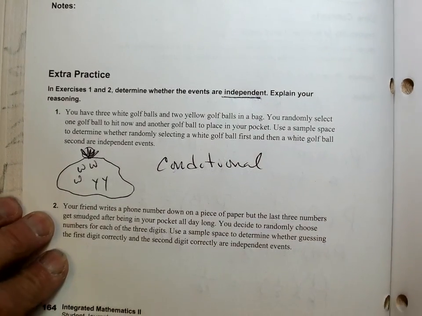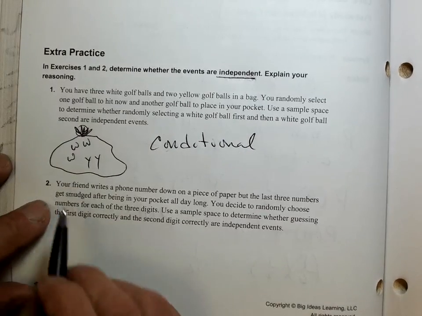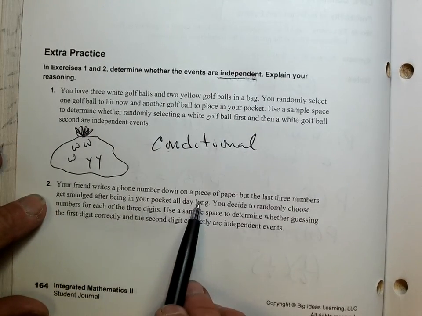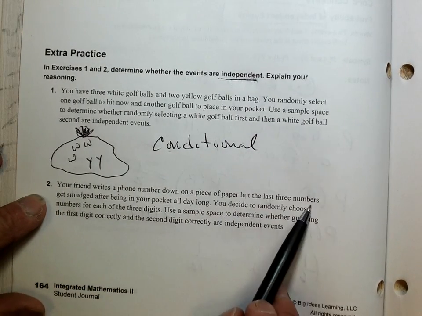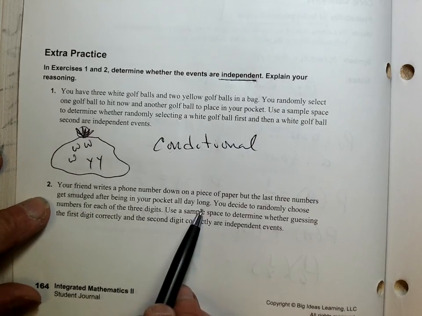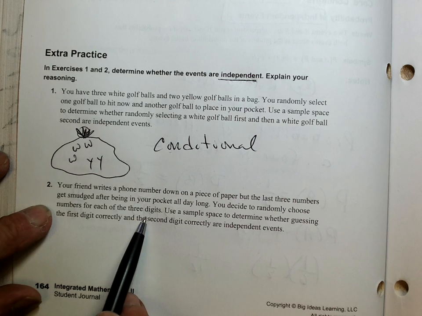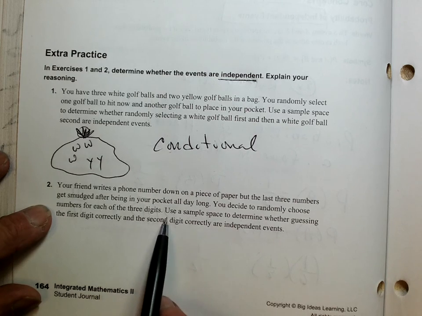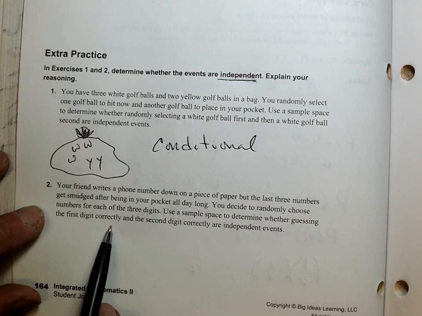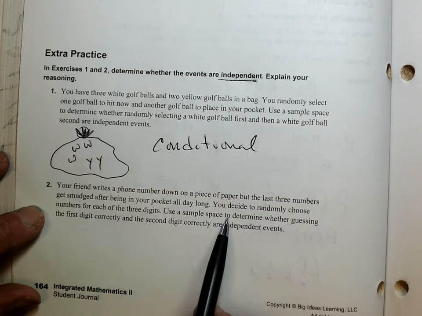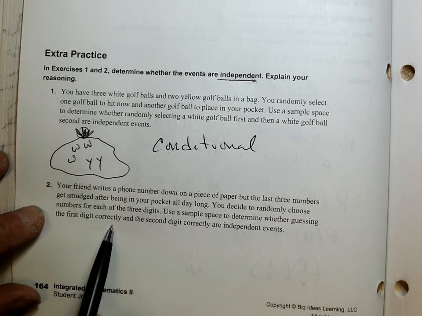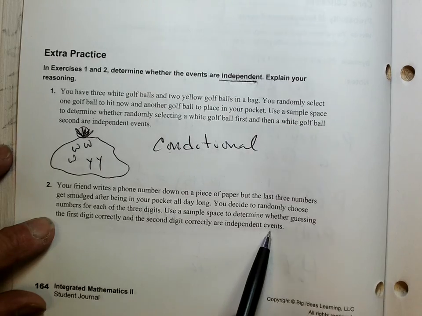Number 2. Okay, almost done. Your friend writes a phone number down on a piece of paper, but the last 3 numbers get smudged after being put in your pocket all day. You decide to randomly choose numbers for each of the 3 digits. Use a sample space to determine whether guessing the first digit correctly and the second digit are independent events.